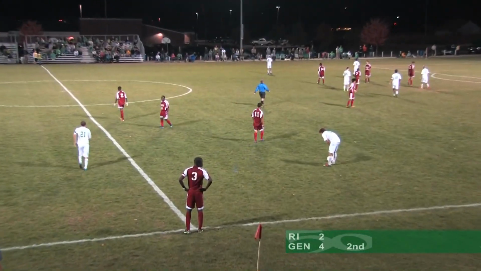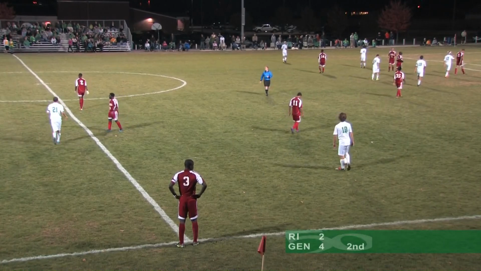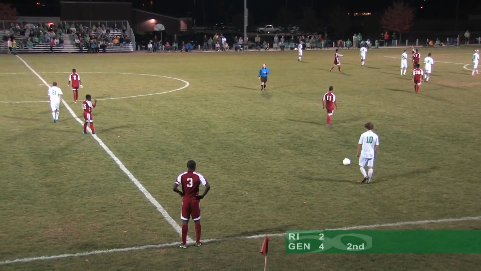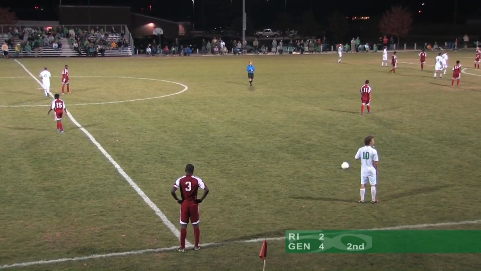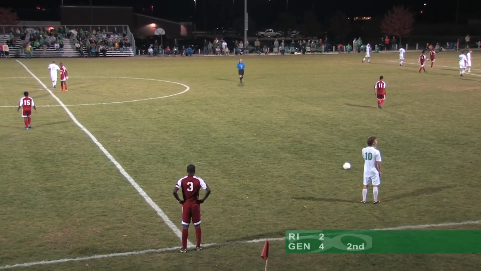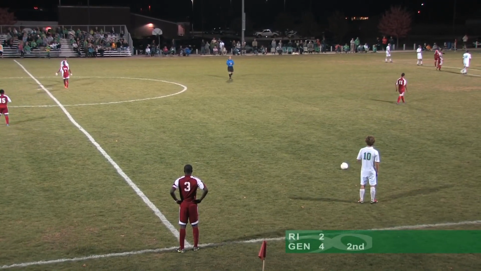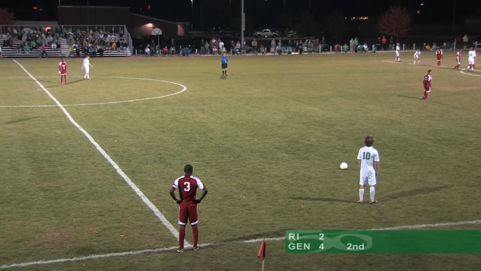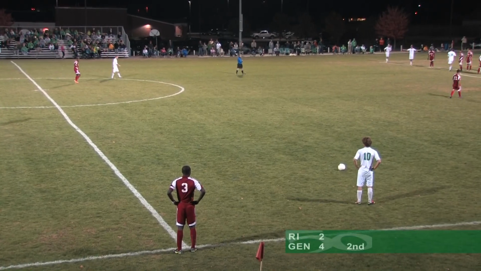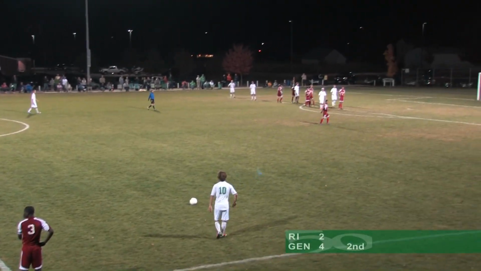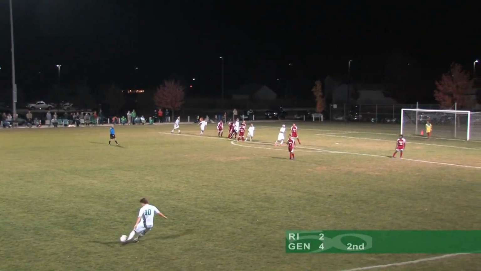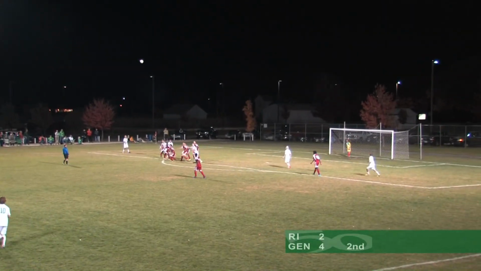Now, Rock Island can have a player come back in on a yellow card. They don't have to play short for the penalty. As if a red card was issued, then Rock Island or Geneseo would lose that player, and they would have to play with 10 instead of 11.